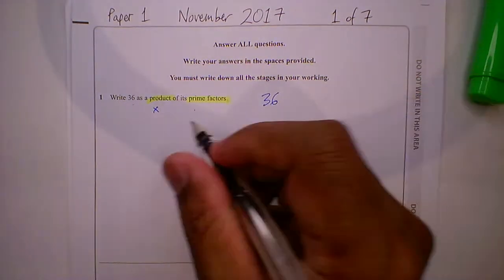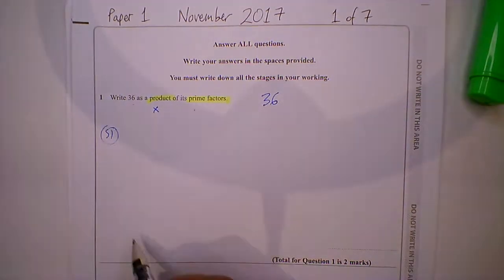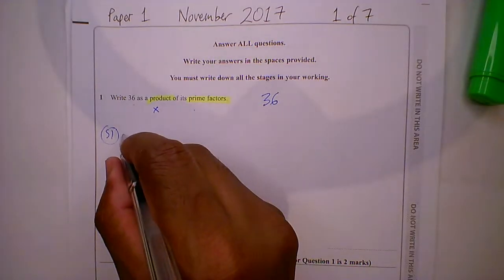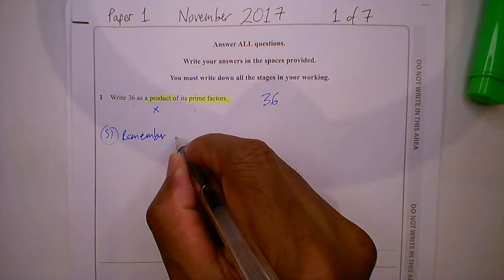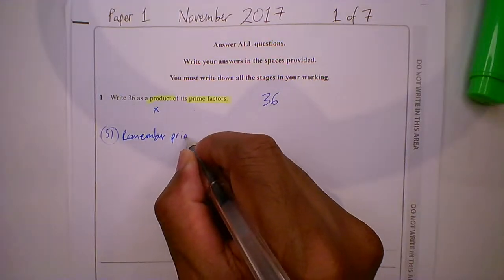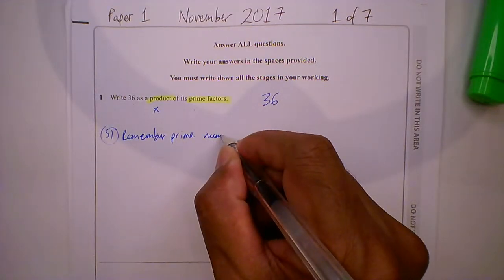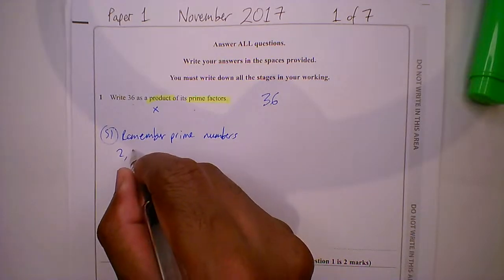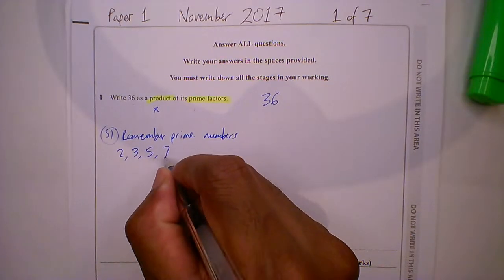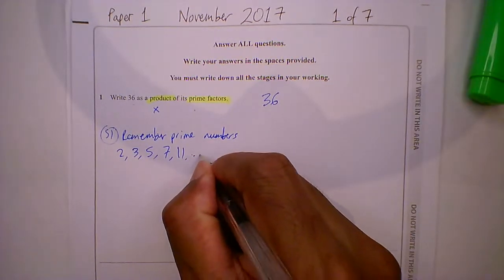So our step 1 is to remember our primes, prime numbers. So we've got 2, 3, 5, 7, 11, and so on.